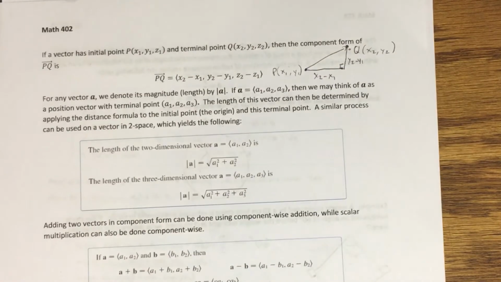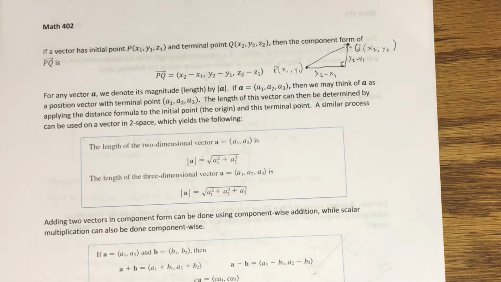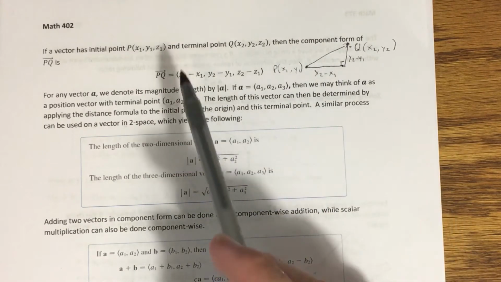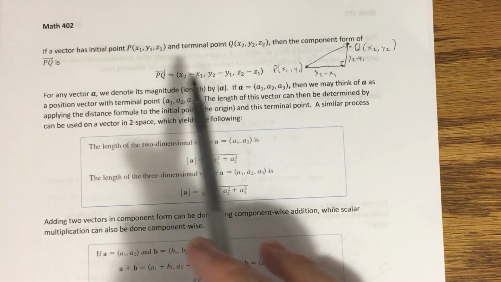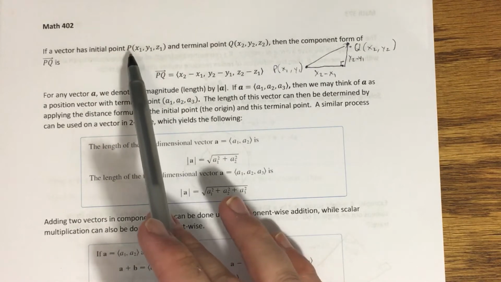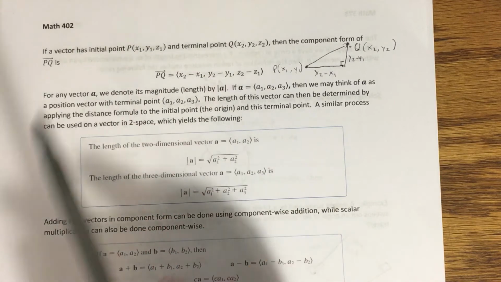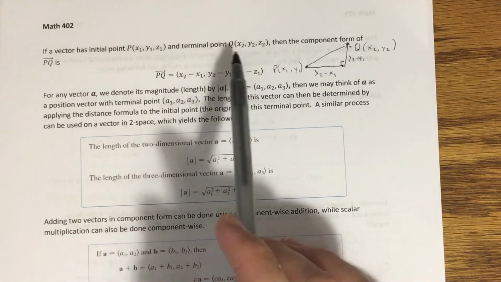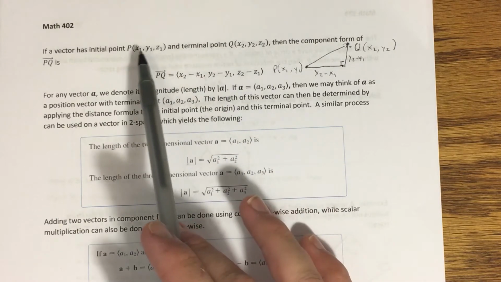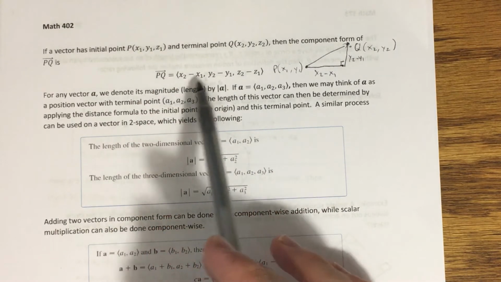And that gives me a formula that I can use for calculating the component form of a vector if I know its initial and terminal points. If the vector is in 3 space, unlike 2 space, which is this case, then the result is pretty similar. So if I want to find the component form of a vector with initial point P, terminal point Q, then I simply subtract the coordinates of my terminal point minus the coordinates of my initial point to get each component for that vector.